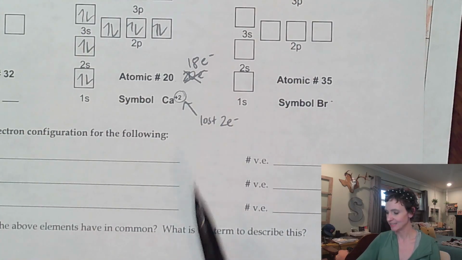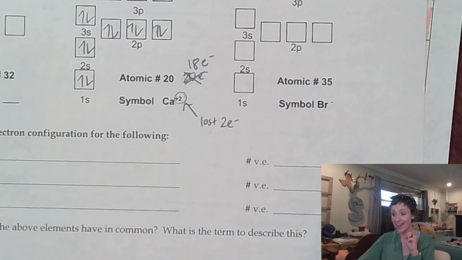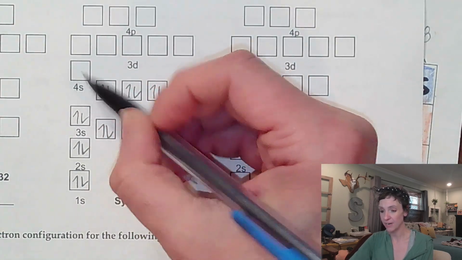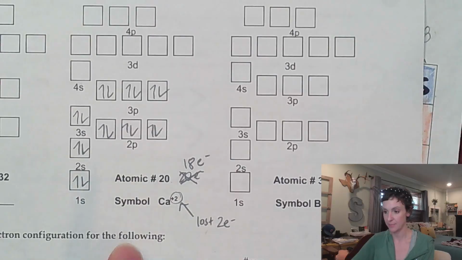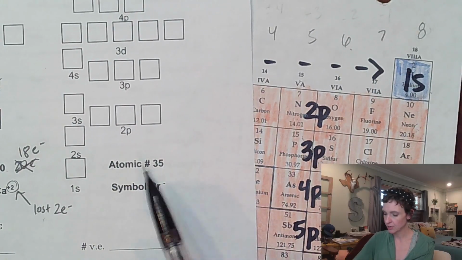Neutral calcium would be 4s2, right? But I'm telling you that he's lost 2 electrons. Well, he's going to lose them from that highest energy level, that fourth S room, and both of them. So I actually don't have that. Those 2 electrons that I would put up here if he were neutral are now going away to make him an ion.